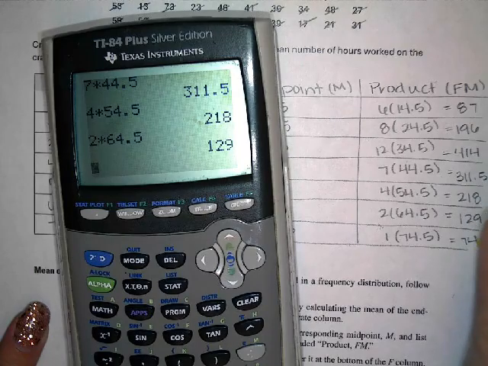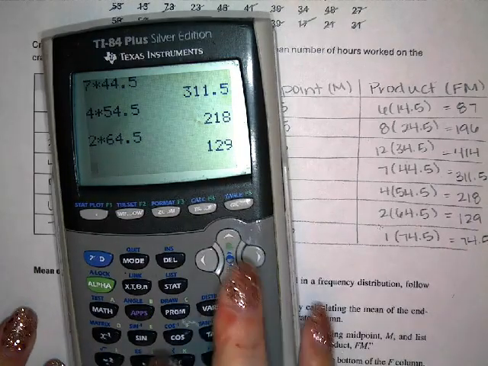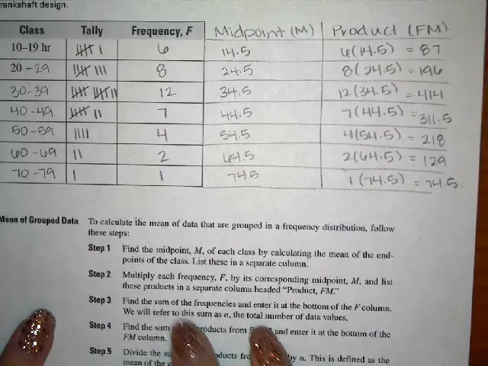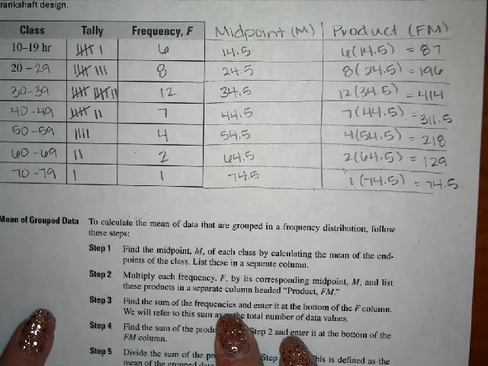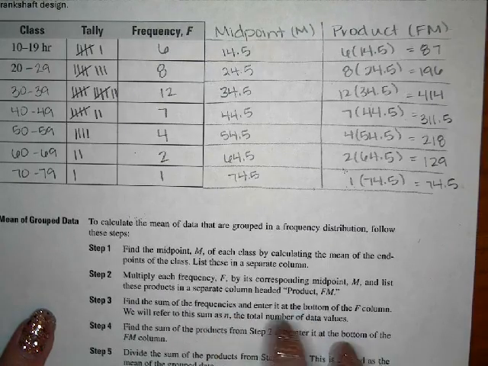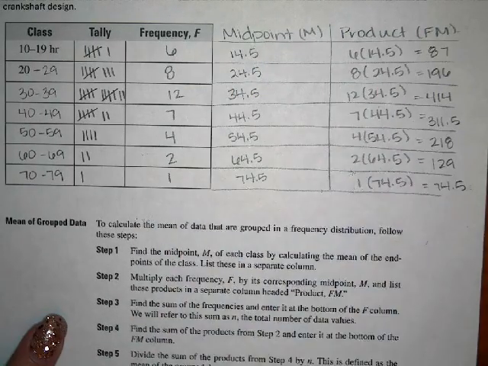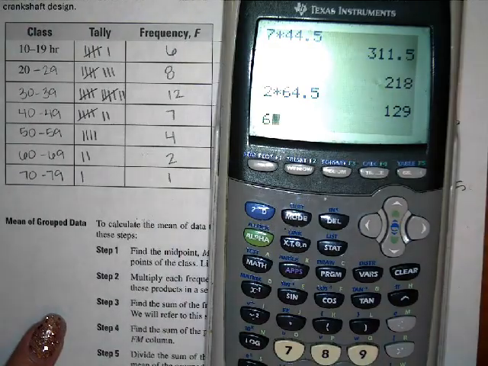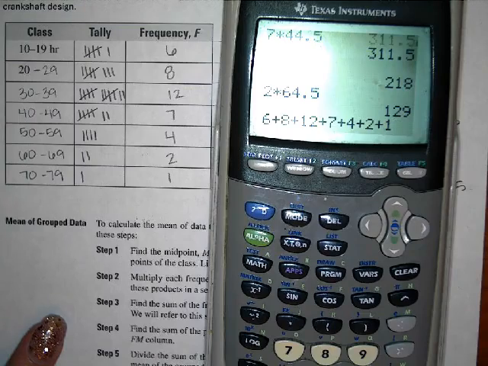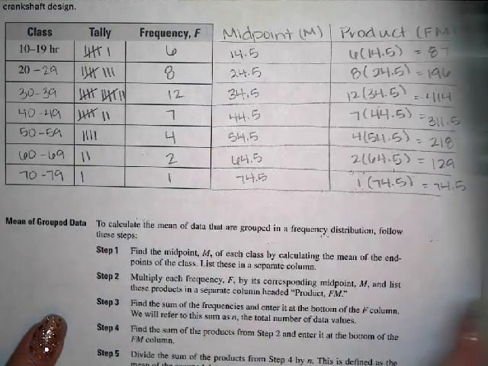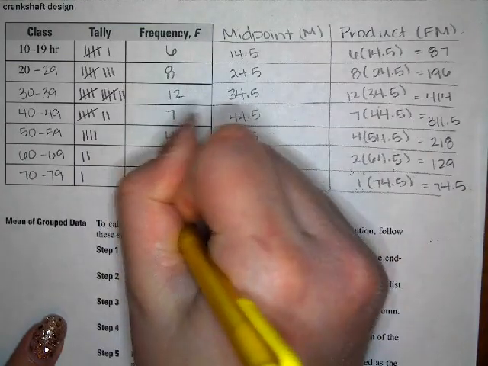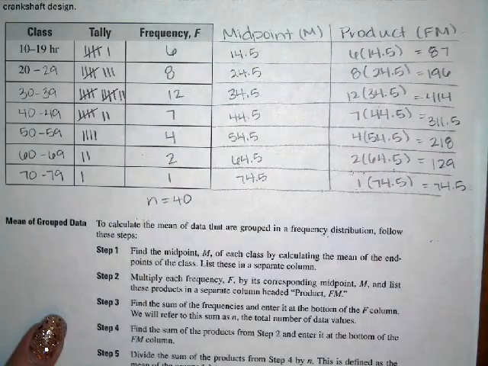Okay, step 3 is to find the sum of the frequencies and enter it at the bottom of the F column. So we're going to sum this up. So 40, this means that there were 40 pieces of data. Then find the sum of the products from step 2. So we're going to sum all of these.